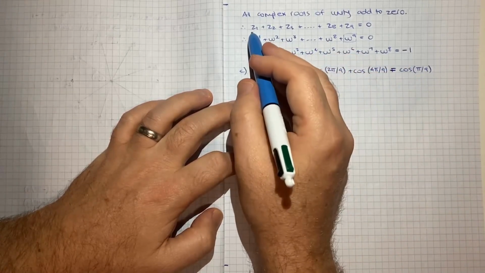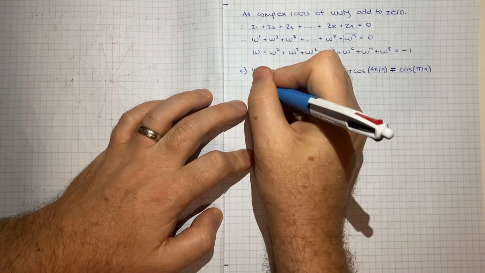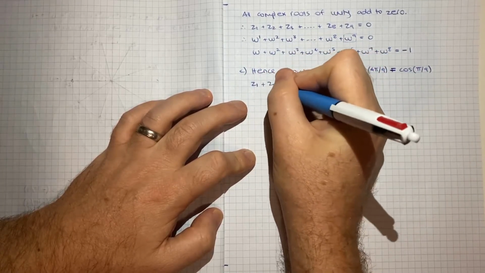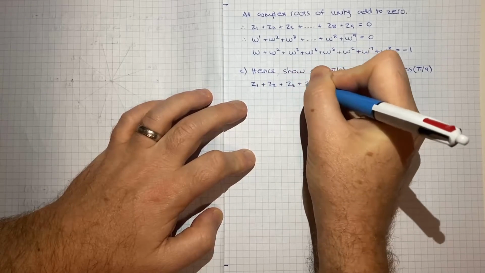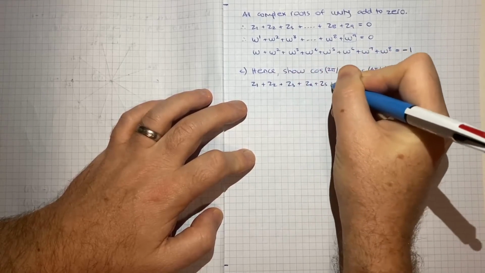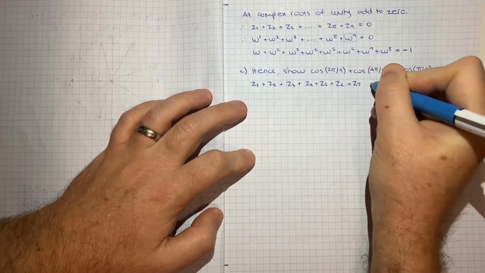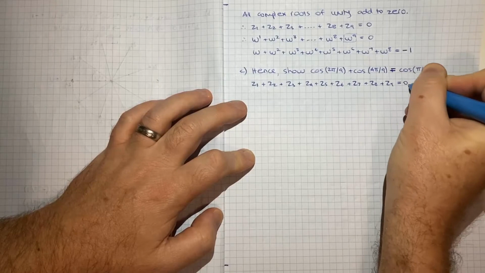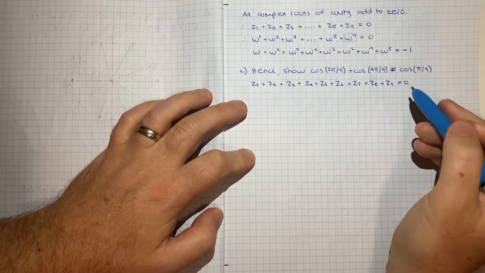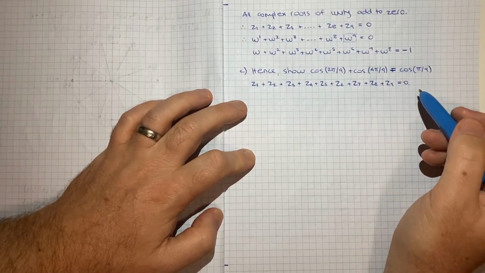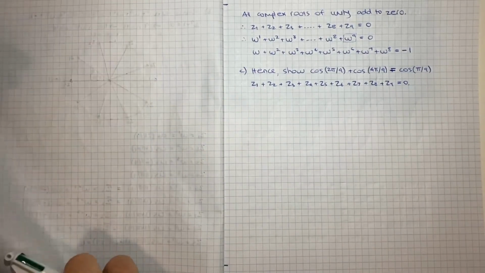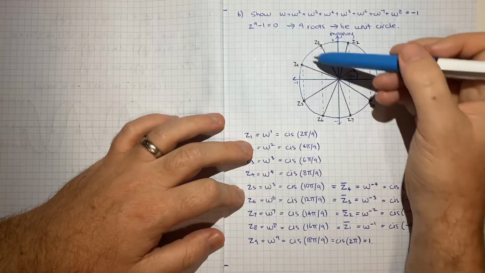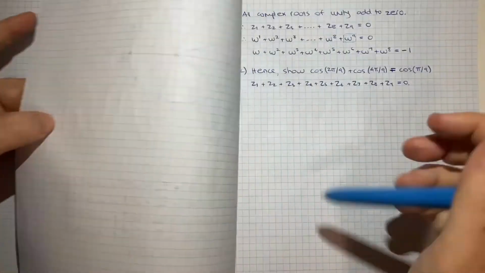We know from here, and I'll just write this out in full because it's going to be helpful, Z1 plus Z2 plus Z3 plus Z4 plus Z5 plus Z6 plus Z7 plus Z8 plus Z9, all of that's equal to 0. We know that all the complex roots of unity will add to 0. But what I'm going to do is strategically rewrite these in order so that I bring each of the conjugates together.